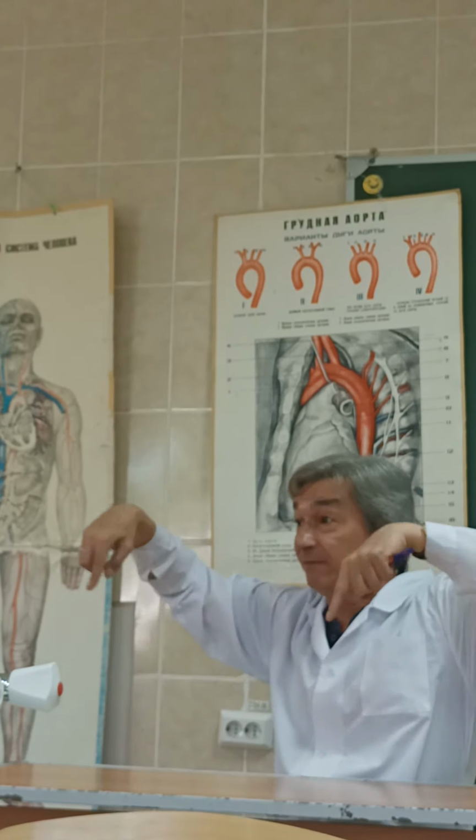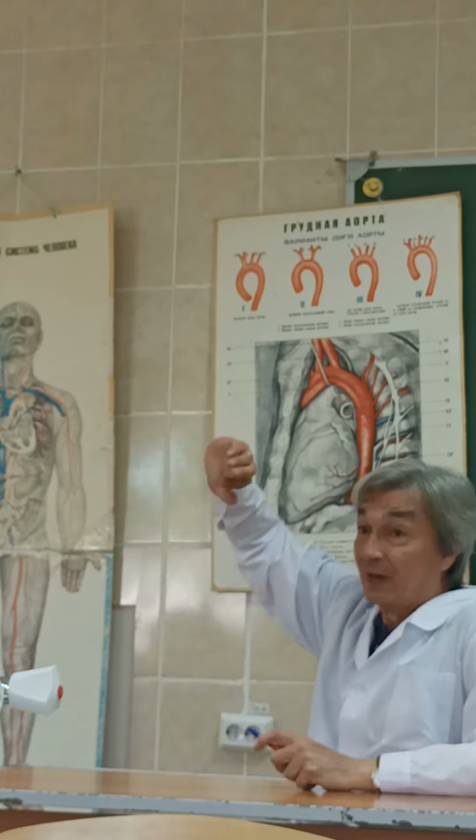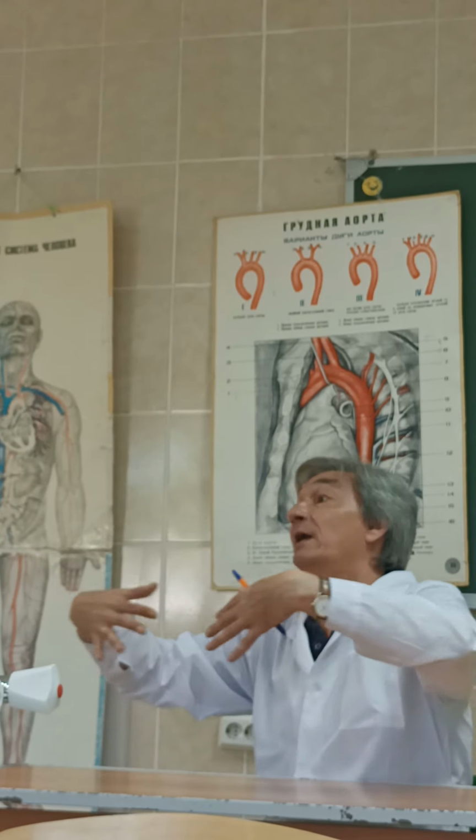Then we have 4 pairs of lumbar arteries, and they are very similar to the posterior intercostal arteries. They have a similar direction. Firstly, they pass laterally, and then they flex onto the anterior abdominal wall. So they supply the lumbar region, the lumbar vertebrae, the lumbar part of the spinal cord. They supply the lateral and anterior abdominal wall, all the muscles, the peritoneum and the skin of the abdominal wall.